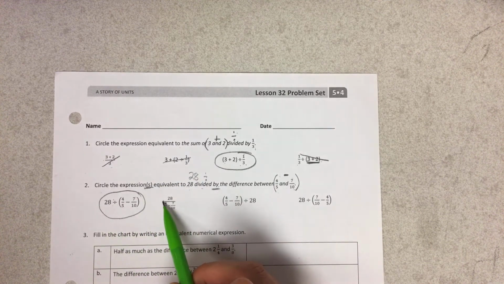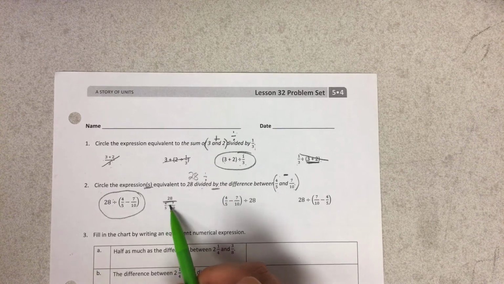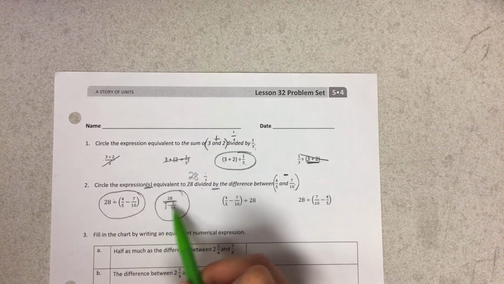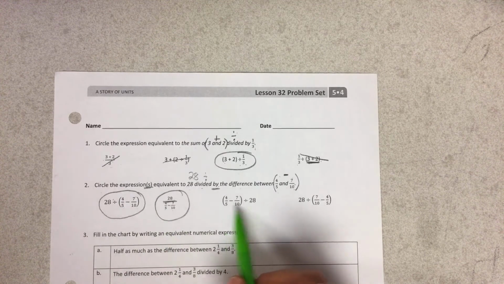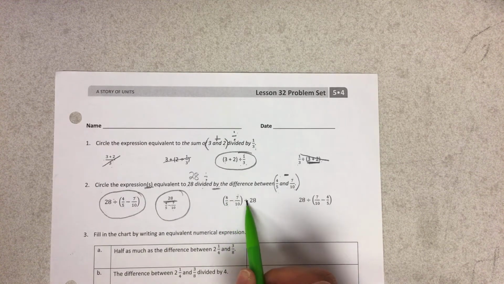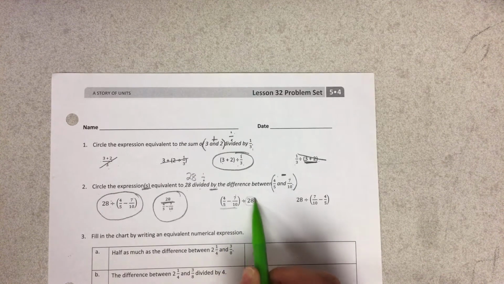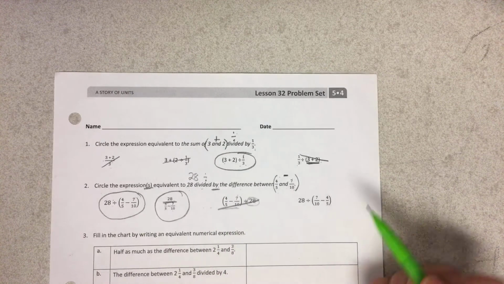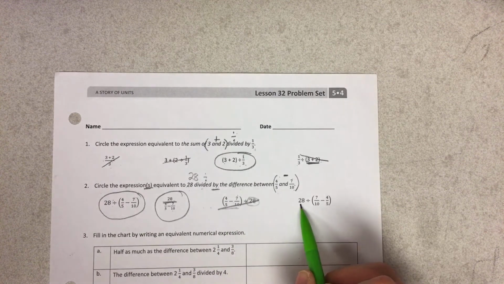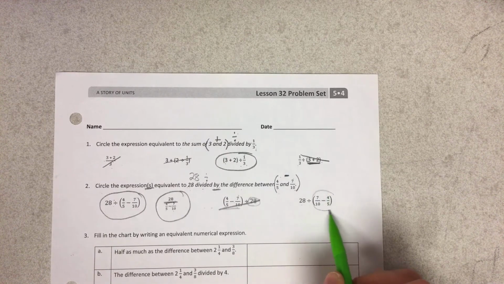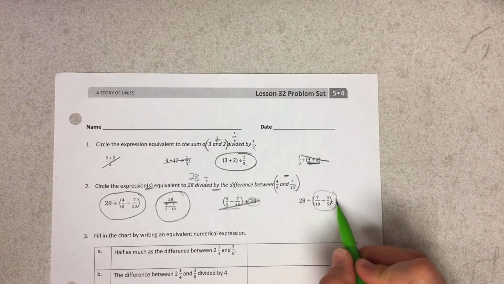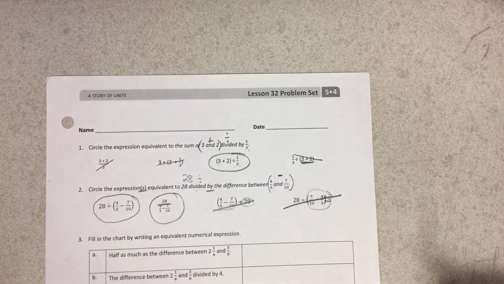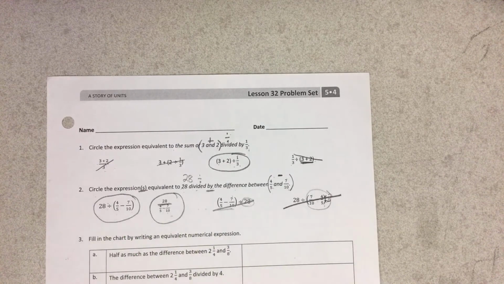This one is 28 divided by 4/5 minus 7/10. So that one would work as well, even though it's written a little weird. This one, I've got 4/5 minus 7/10 divided by 28. That means I'm taking this and dividing it by 28, which is not correct, because I want to take 28 and divide it by that. Same thing here. I've got 28, but when I look at this, guys, 7/10 minus 4/5 does not match up. Because if you make an equivalent fraction, I've now got 7 minus 8, and that's something I can't do, so I'm going to cross that one off. These two are the only ones that match.